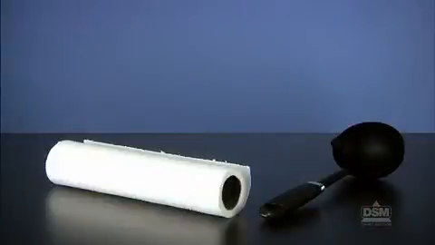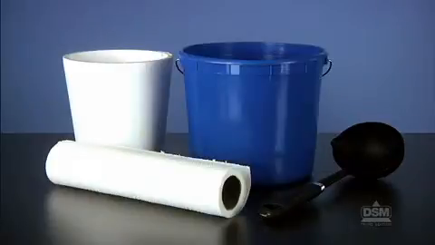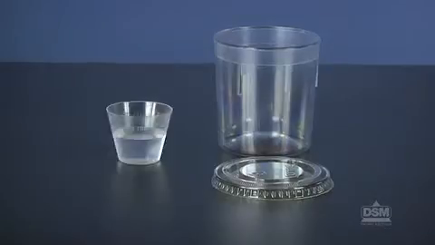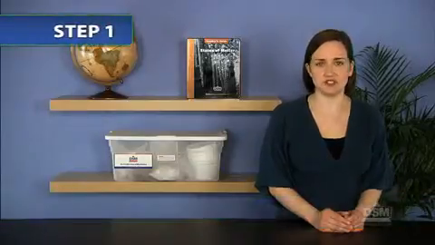Set up a distribution station with the ladles, paper towels, and the ice bucket containing the red ice cubes and the pails of cold red water. Each team of 2 will need a tumbler with a lid, a 1-ounce plastic cup of tap water, and a red crayon. To begin the activity, review with the class the previous activity in which liquid water was heated and changed into a gas or water vapor.